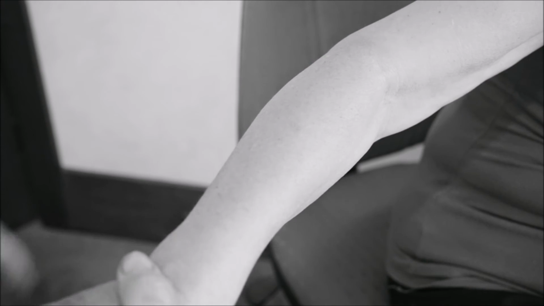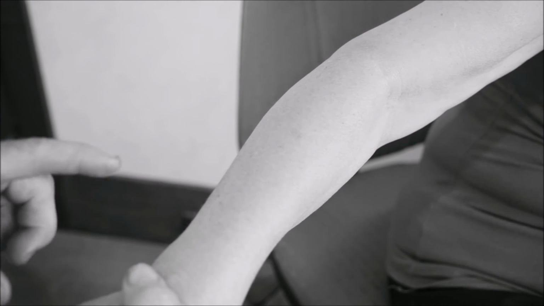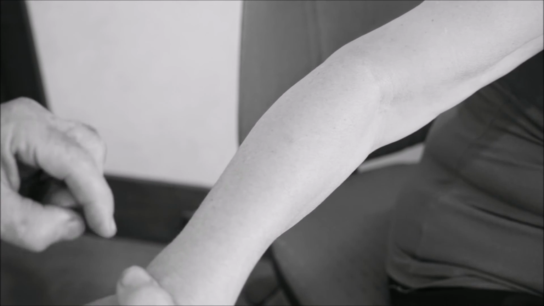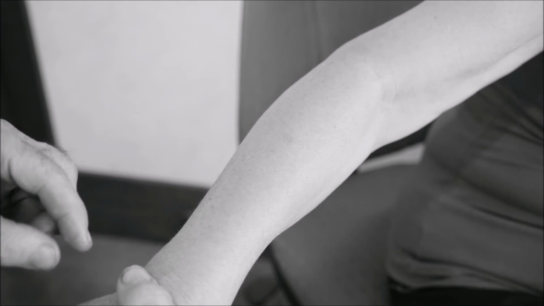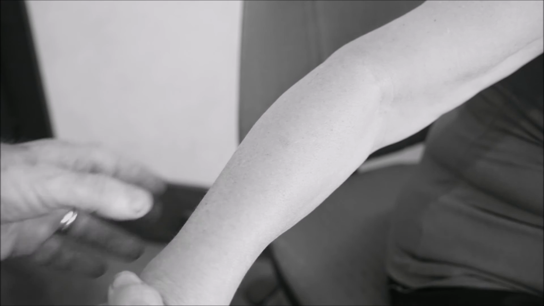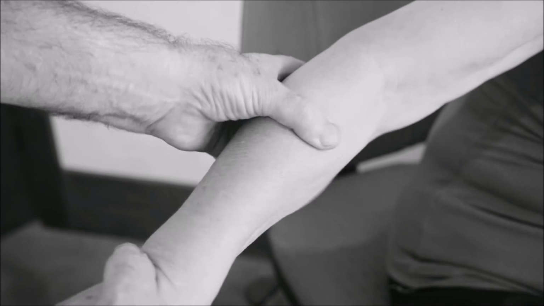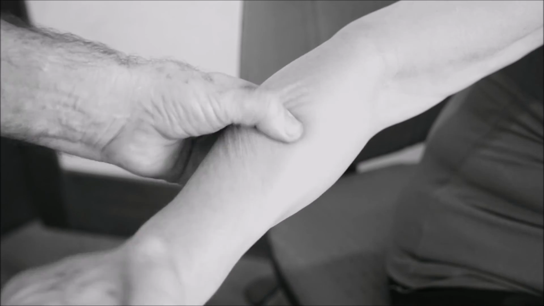Now there are also 3 very important master tung points called chi points down at the lower end of the arm, just above the wrist. These 3 points are also used in the technique. So once again, it just looks like this.